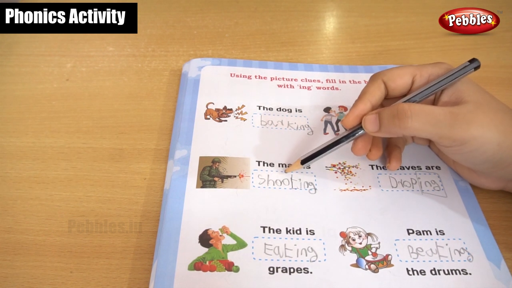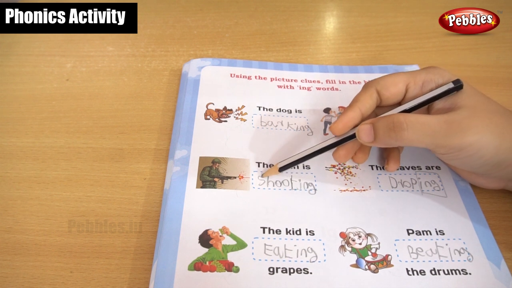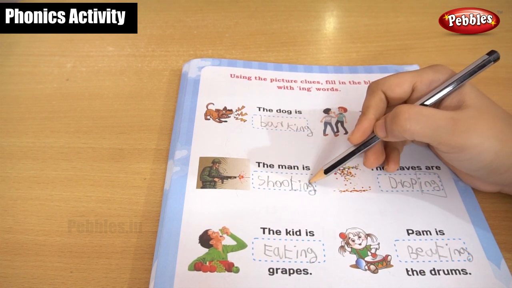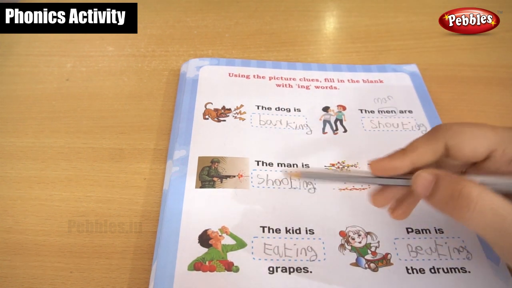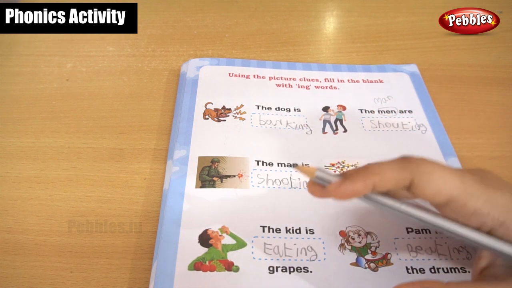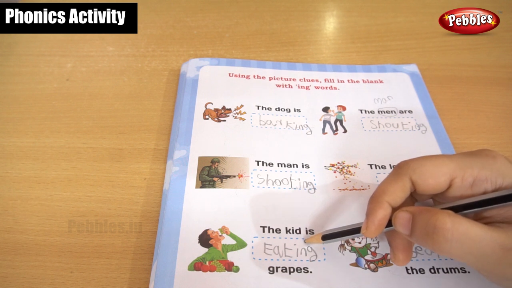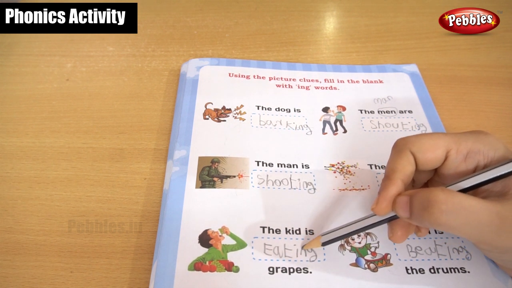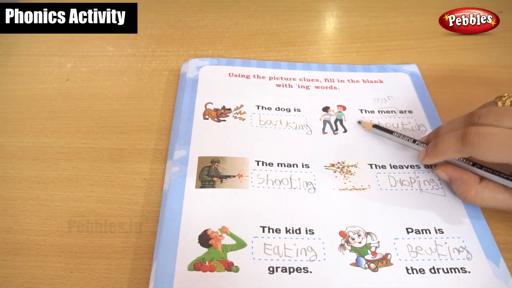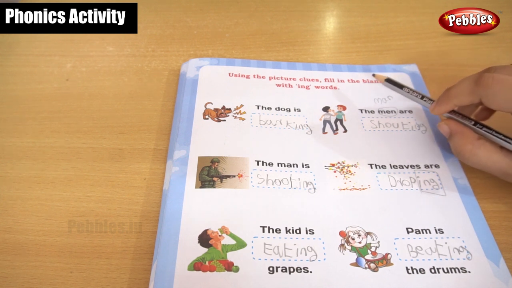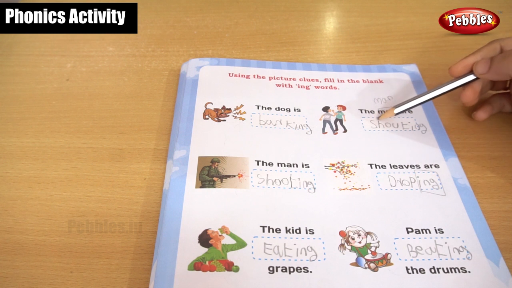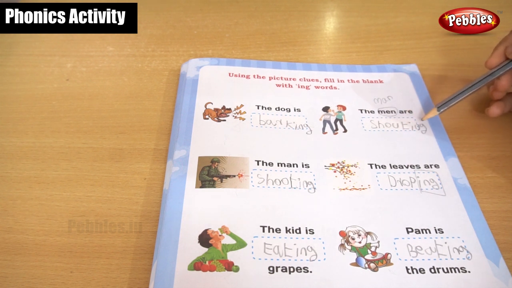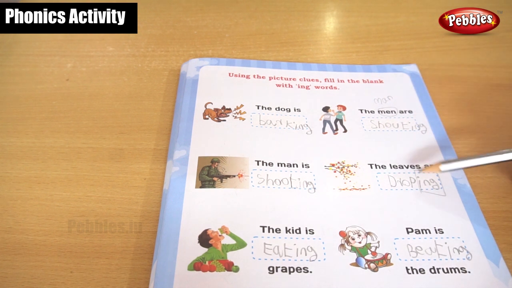The man is shooting. He is shooting someone or something. S-H-O-O-T-I-N-G, shooting. Okay, listen, in this picture, the kid is eating grapes, isn't it? He is eating. The action is actually eat. So if you add ing, then it will become eating. Ing. Okay, E-A-T-I-N-G, eating. Okay, see here in this picture, the two men are shouting, isn't it? The two men are shouting. S-H-O-U-T-I-N-G, shouting.